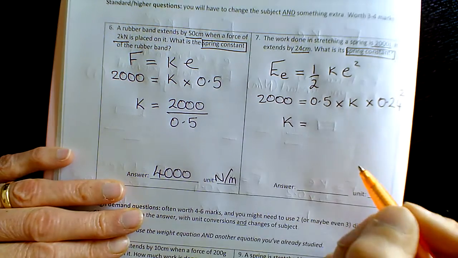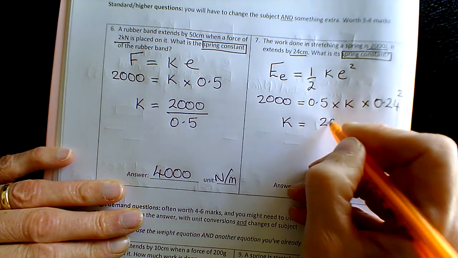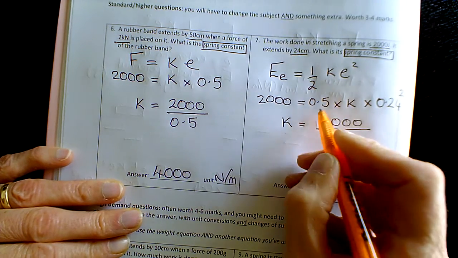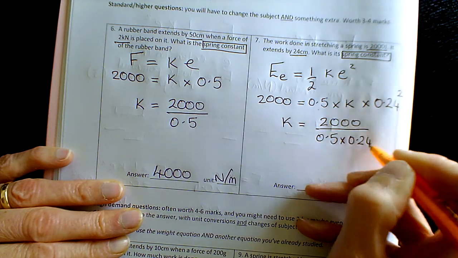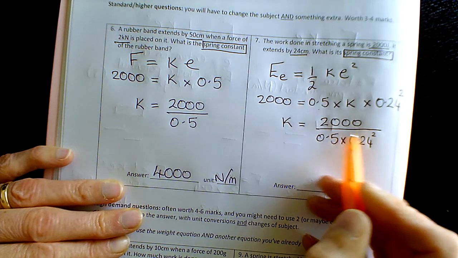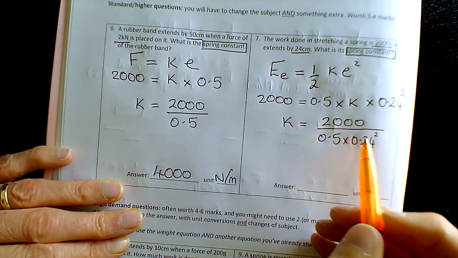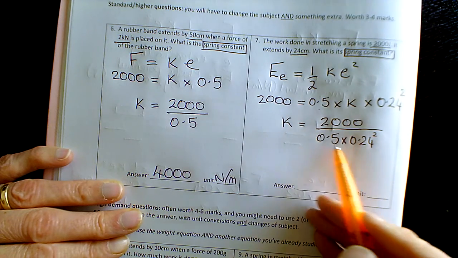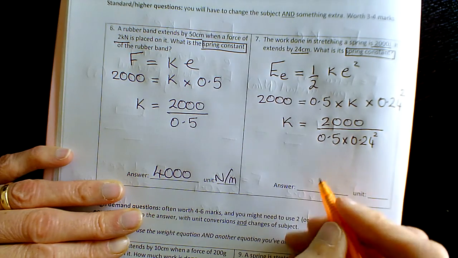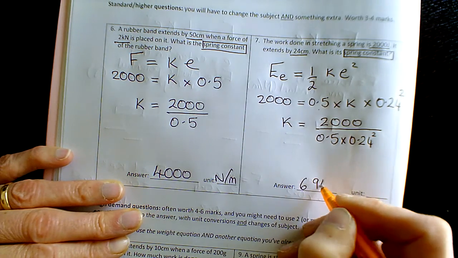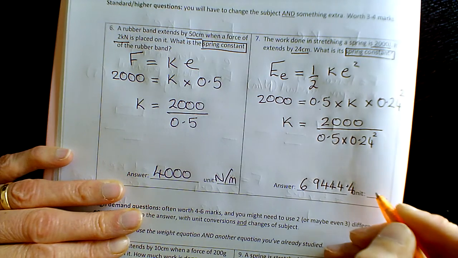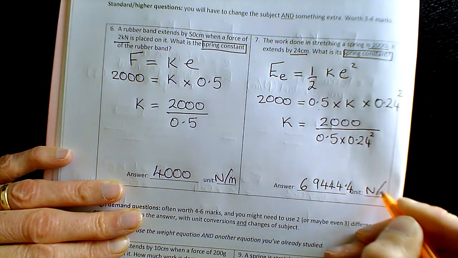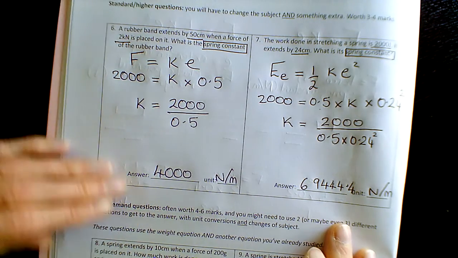So you've got to get k by itself, so you've got to divide both sides by 0.5 times 0.24 squared. So you've got to calculate the bottom half and make sure you do 2000 divided by all of that, and when you do that you get 69444.4 and the units of spring constant newtons per metre.